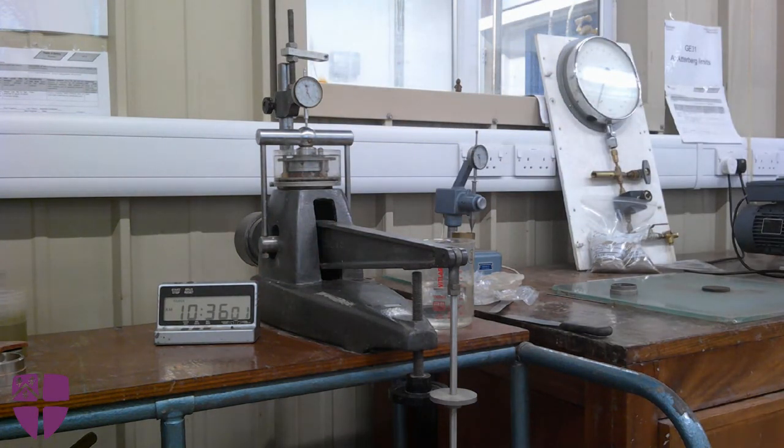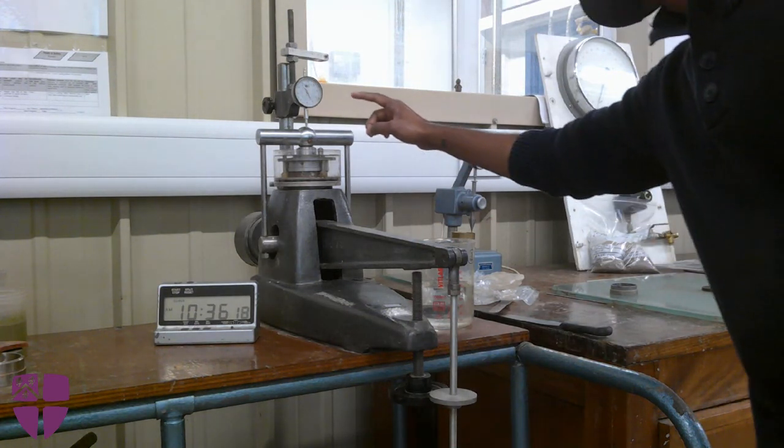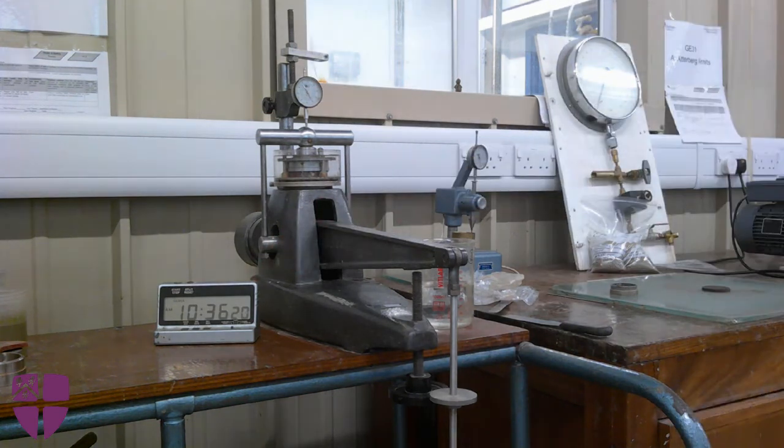Take dial gauge readings after 15, 30 seconds, 1, 2, 4, 8, 15 and 30 minutes. After 30 minutes, release the load, remove the yoke and weights, drain the consolidation pot and remove the sample. Based on the test data, calculate the degree of consolidation, and coefficient of consolidation for the soil sample.